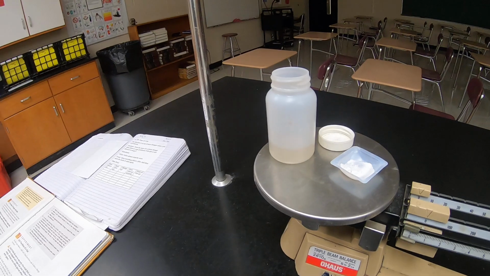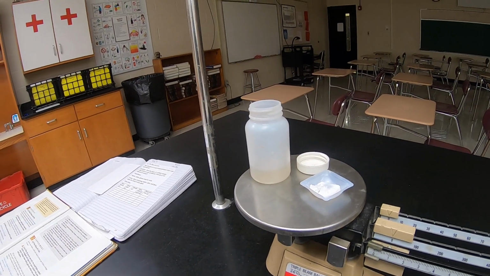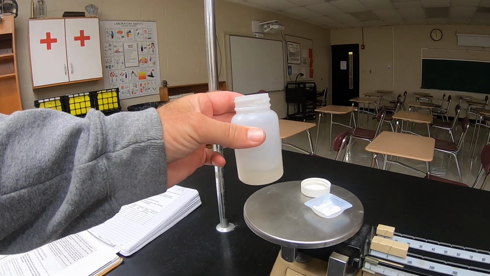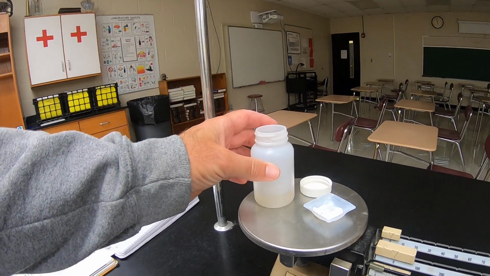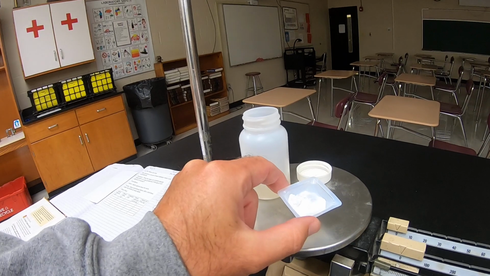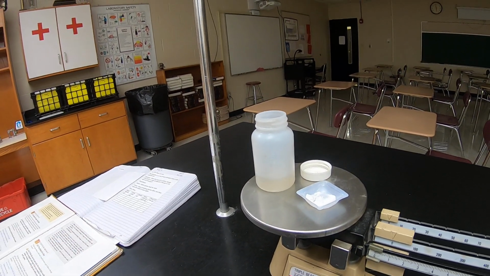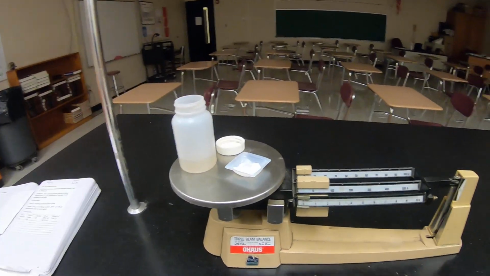I'm going to do mine a little bit differently than what they've done in the book. I didn't have any Alka-Seltzer tablets. So in this plastic bottle, I've got a little bit of vinegar. And over here, I've got a little bit of baking soda. When you put it together, it's going to create a gas. And so we want to get the mass before.